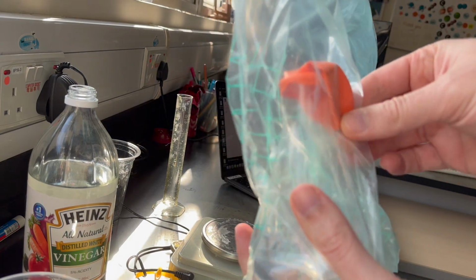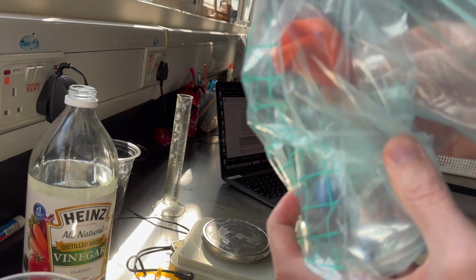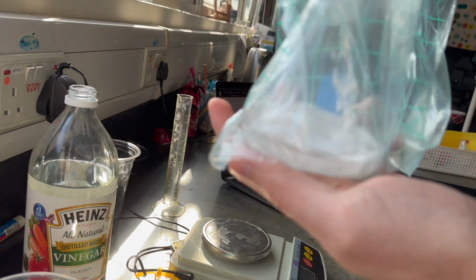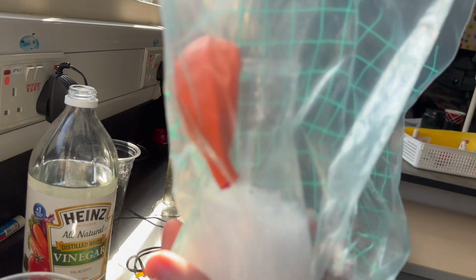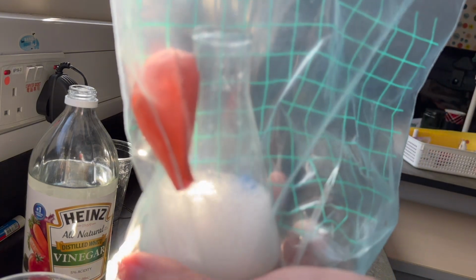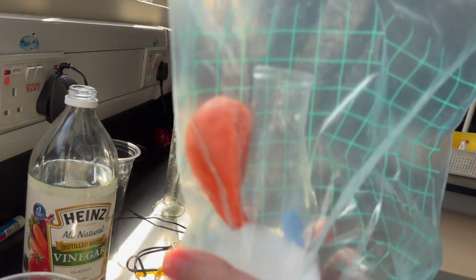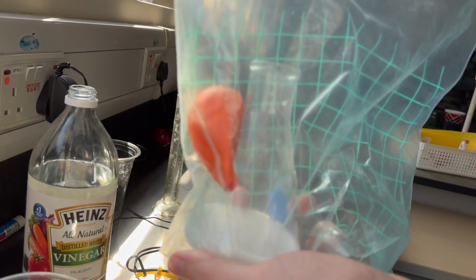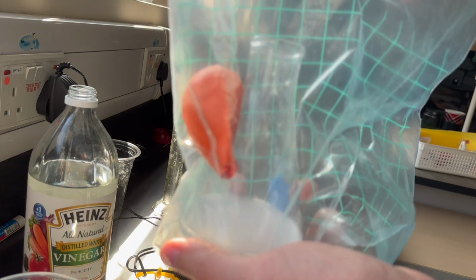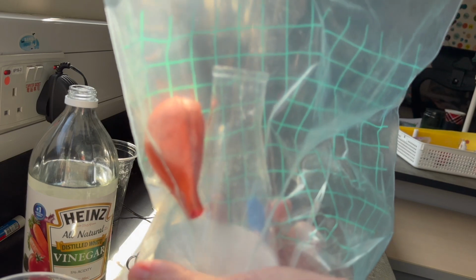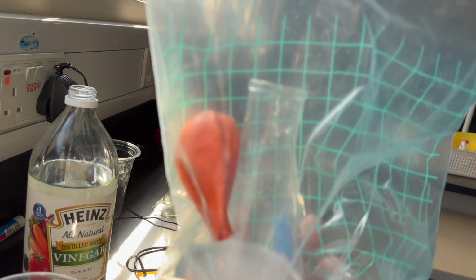Okay, I just need to finagle the balloon. Just allow the gas up. Yeah, that's why we put it in the bag, because the balloon just popped right off. Okay, so if the balloon doesn't pop off, it actually expands and blows the balloon up a bit.